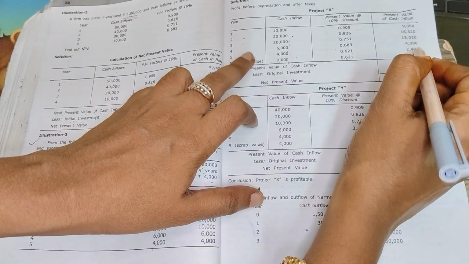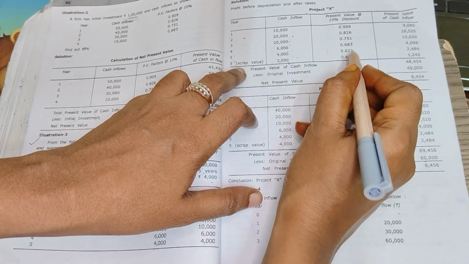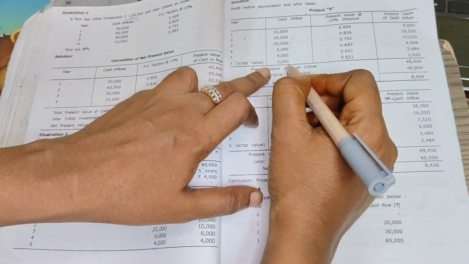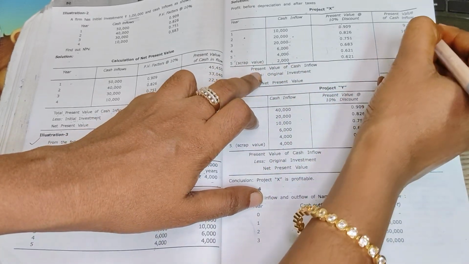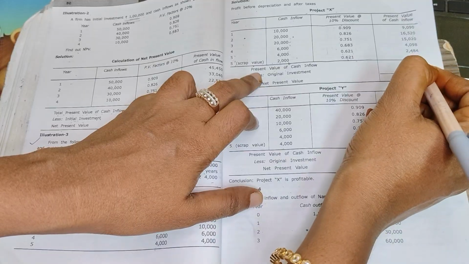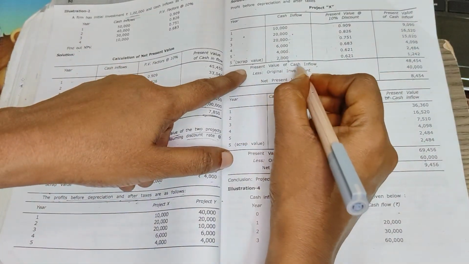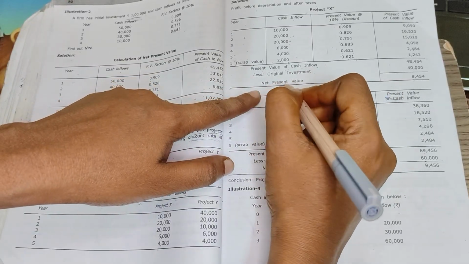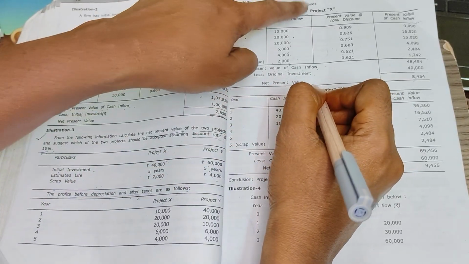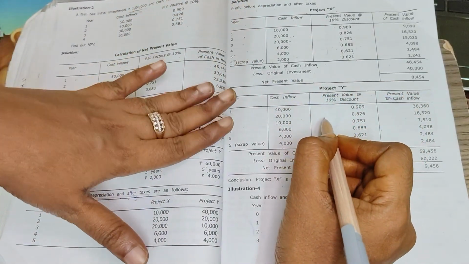After calculation of 5th year, if you have scrap, same 5th year present value, you need to multiply with the scrap value, then you will get 1242. Okay. After that, just take the total of all the years, that is total of present value of cash inflow. After getting total, deduct original investment, then you will get net present value for the project X. Okay. So in the same way, you need to find out for project Y.